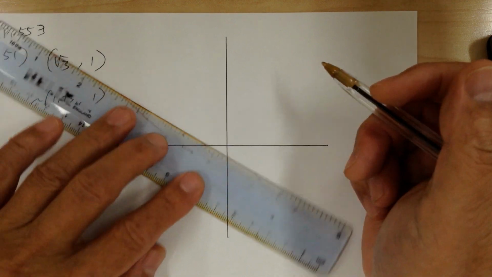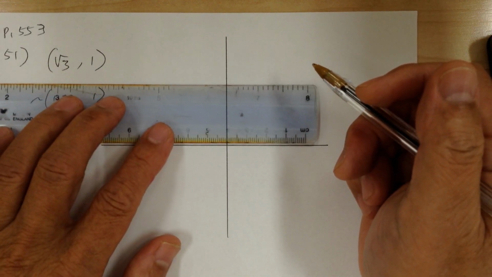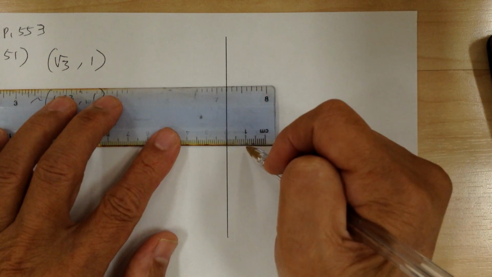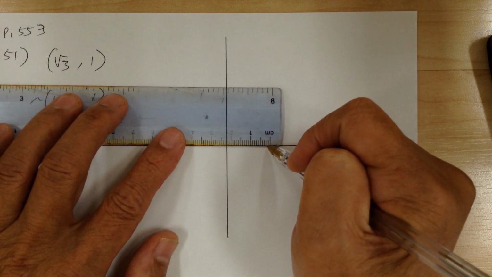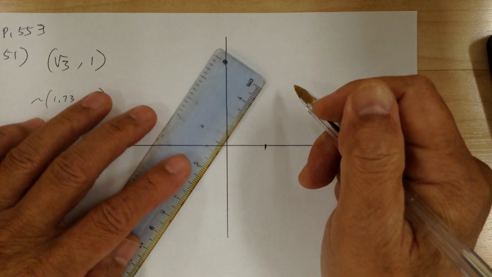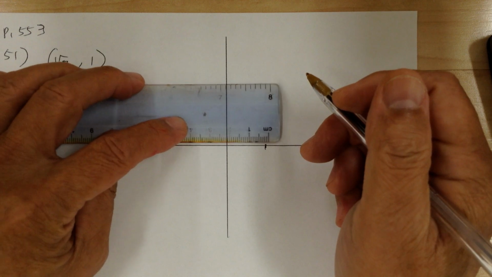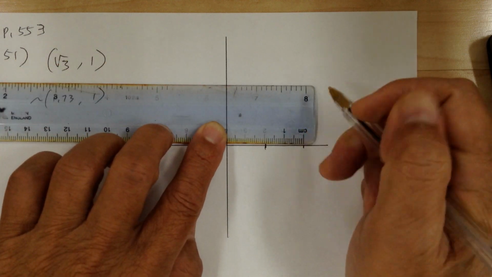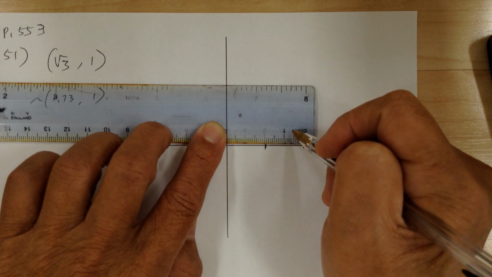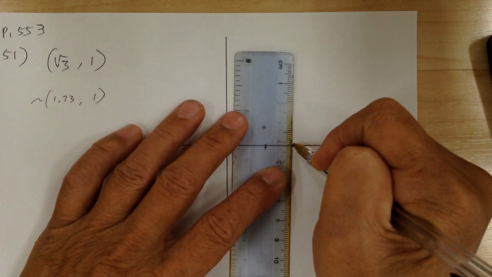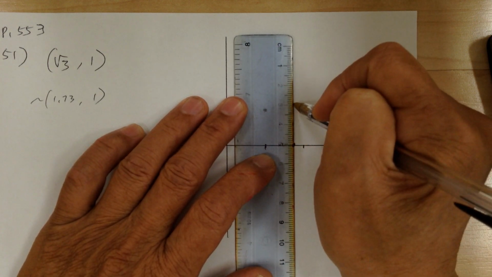I'm going to make it twice as big. So it's 1.7, right over here. Okay, you have to go up 1. So it's right over here.